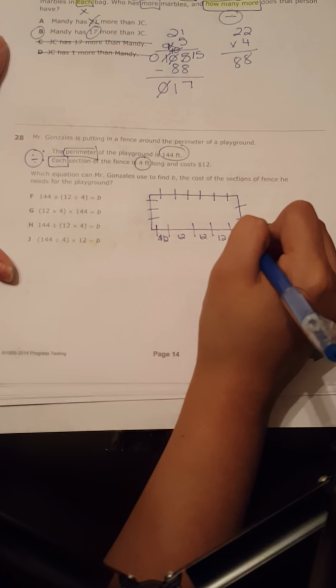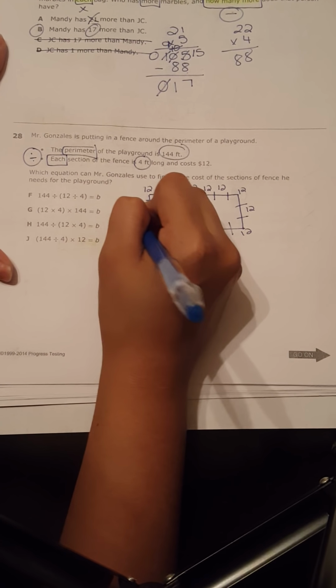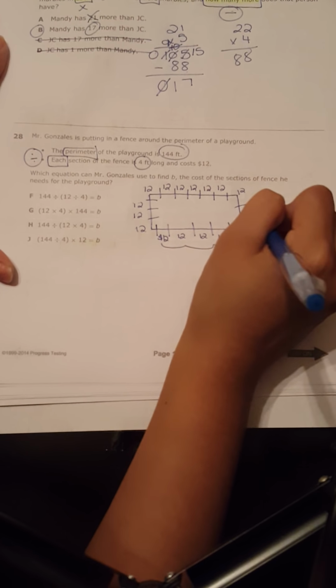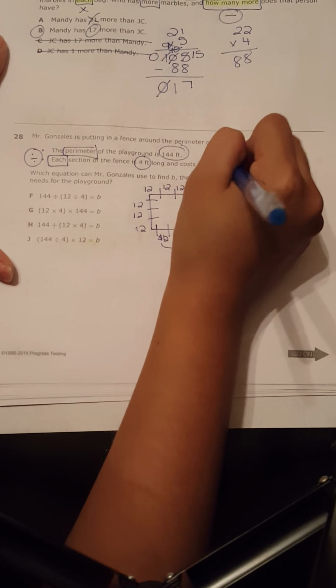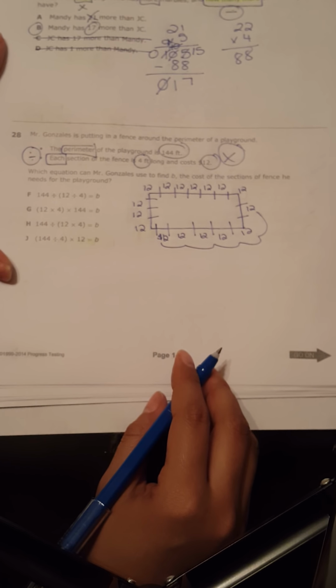12, 12, repetition of 12 over and over again. We already know that in math, repetition means multiplication. So what we're going to do here is multiply first.